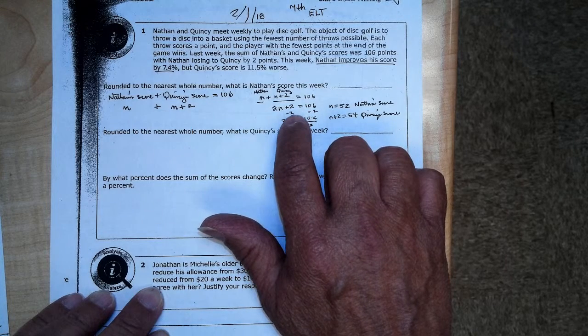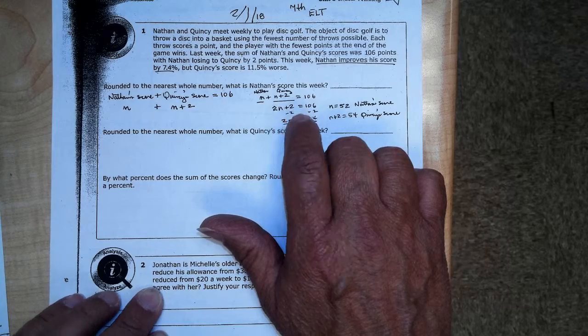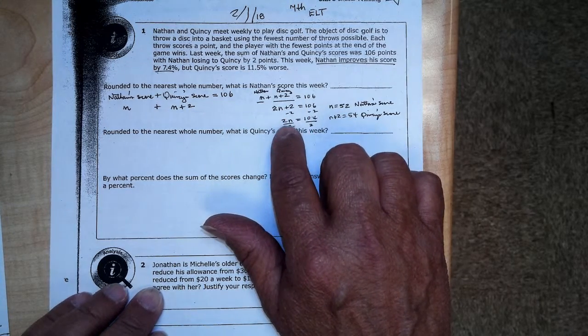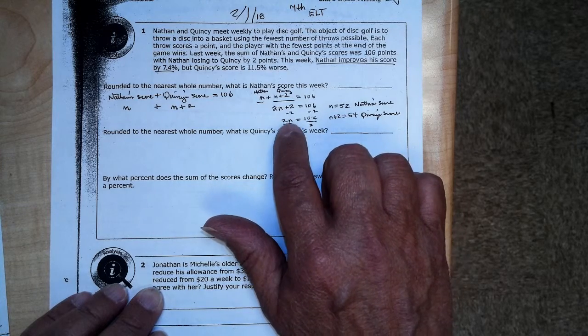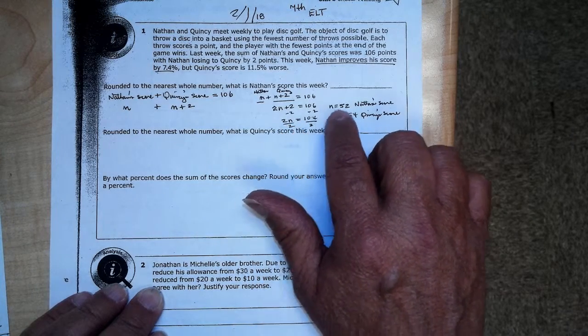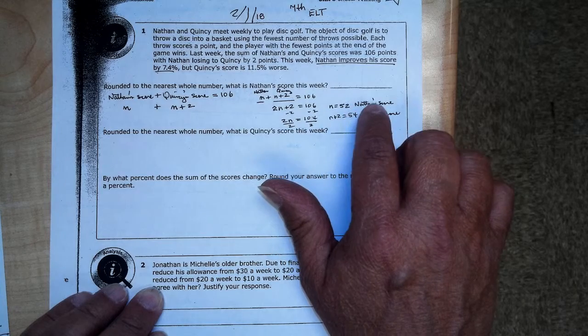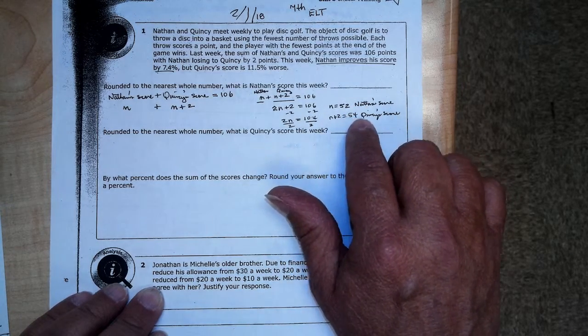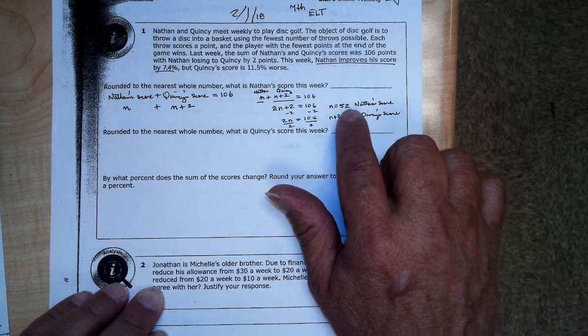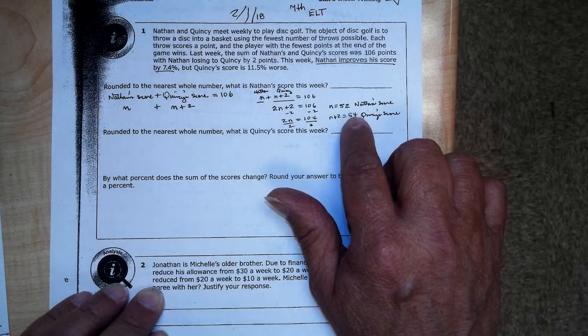Then we isolate by doing the opposite. The opposite of adding 2 is subtracting 2. So we subtract 2 from both sides and we come up with 2N equals 104. Then we divide both sides by 2 and we get that N is 52. That's Nathan's score. And we add 2 points to that. That's 54, and that's Quincy's score. And they do add up to 106.